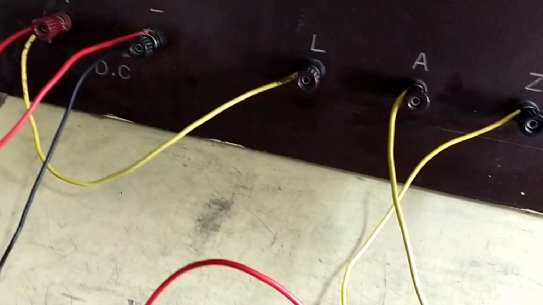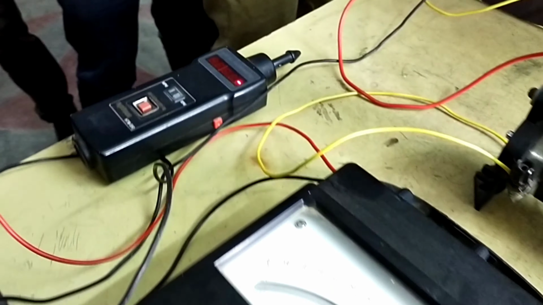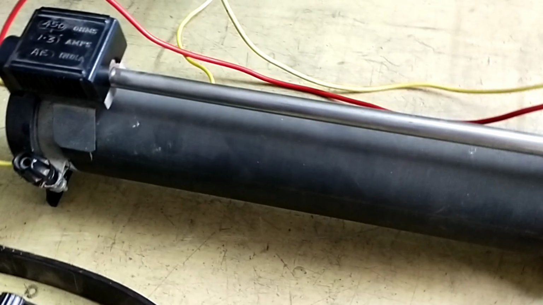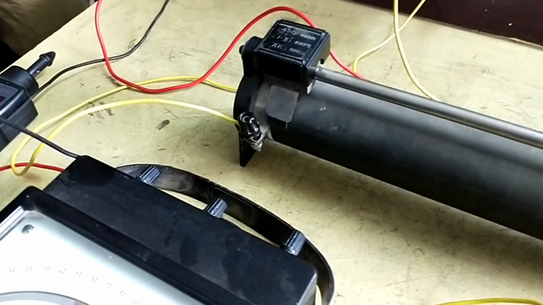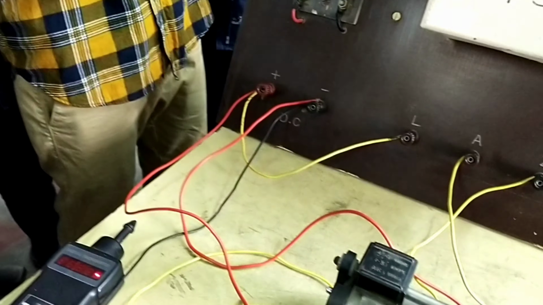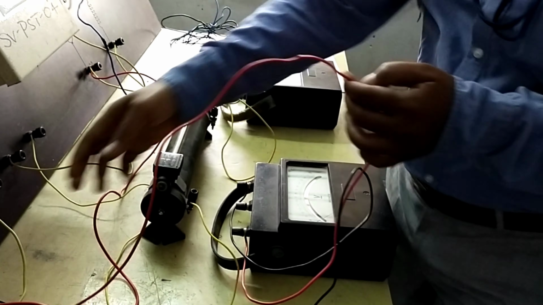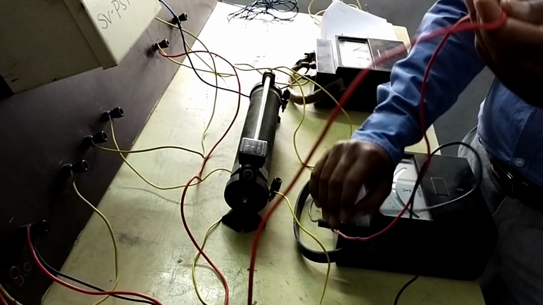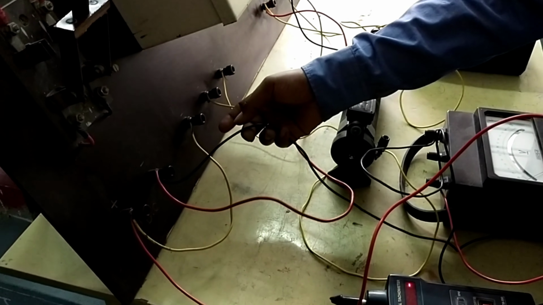What is the connection? It is a DPST switch, a double pole single throw switch. After that, plus and minus: when you close the switch, plus and minus supply will come to the motor. Now the plus is connected to a voltmeter. What is the voltage across the voltmeter? The negative terminal is here. We connected the voltmeter negative terminal. The voltmeter positive is connected, and the voltmeter negative terminal is connected to the DC negative.